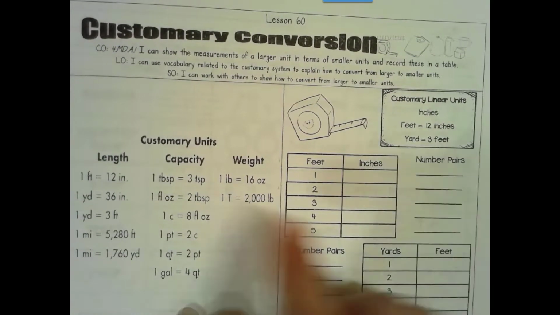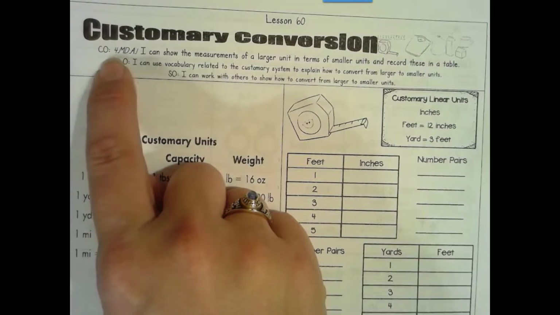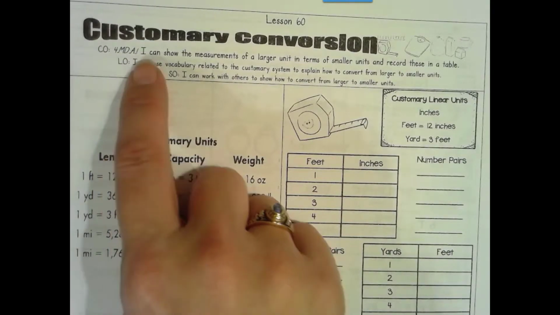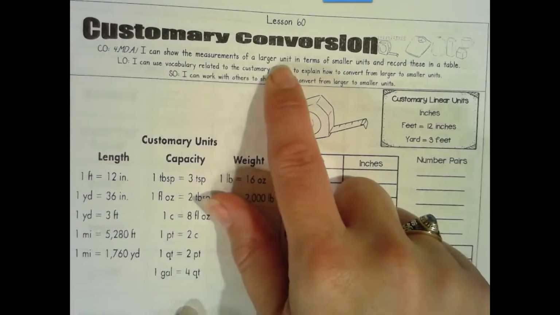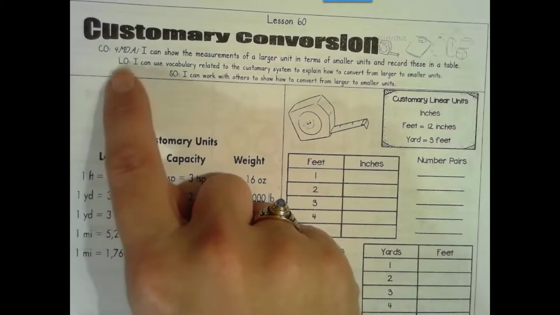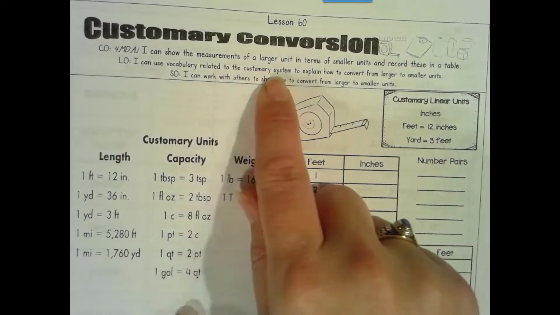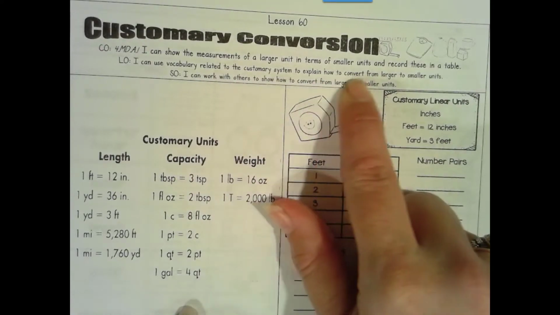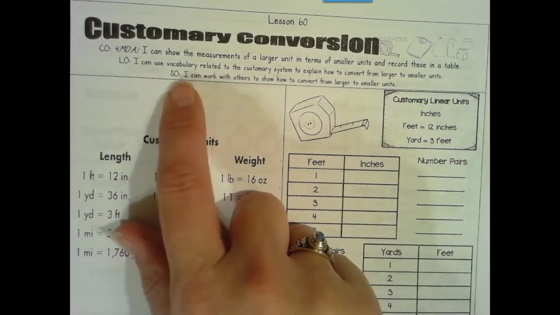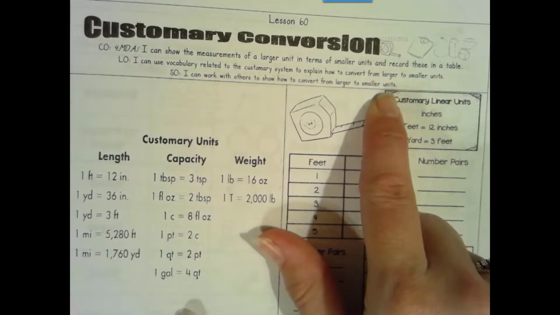Okay, so here I can show the measurements, content objective, 4th grade, measurement data, MD.A.1. I can show the measurements of a larger unit in terms of smaller units and record these in a table. Language objective, I can use vocabulary related to the customary system to explain how to convert from larger to smaller units. Social objective, I can work with others to show how to convert from larger to smaller units.